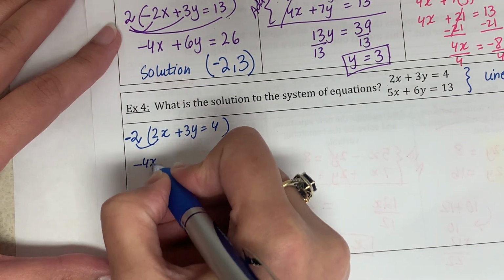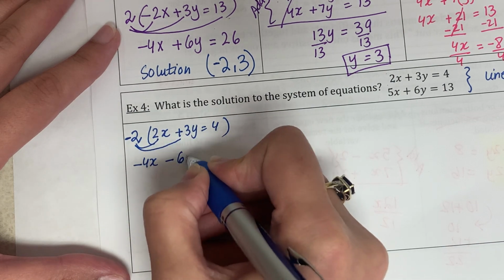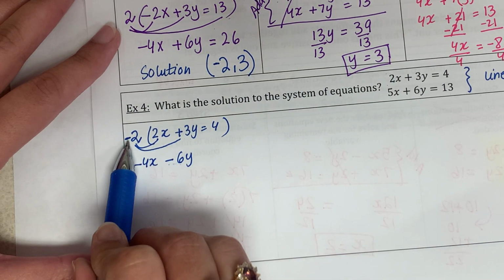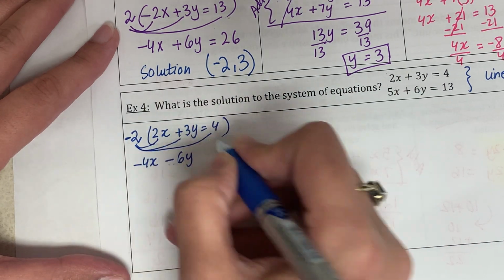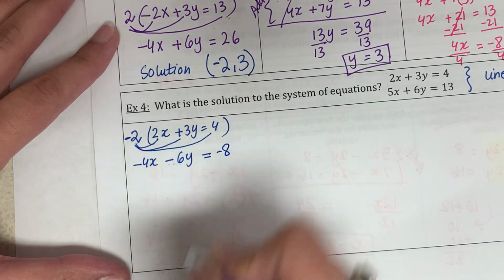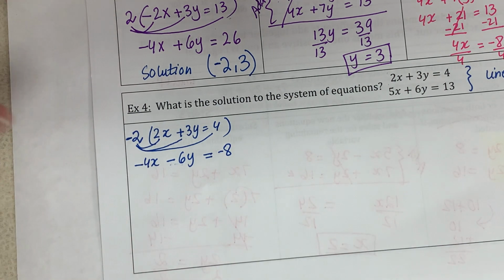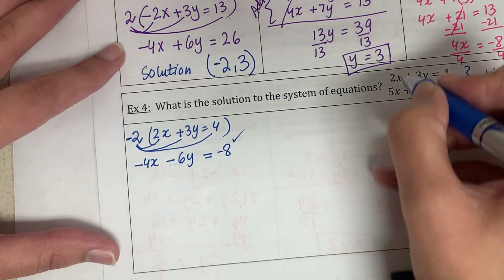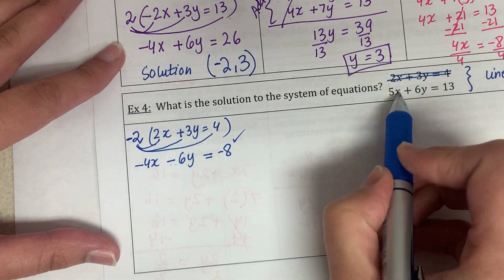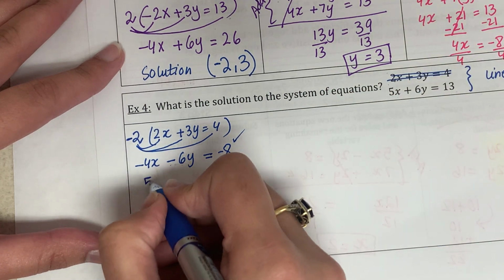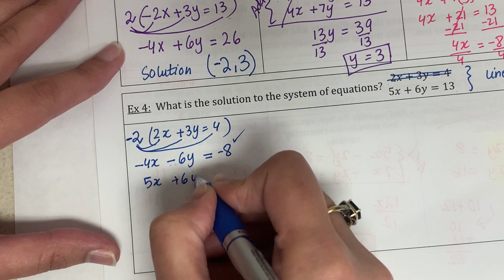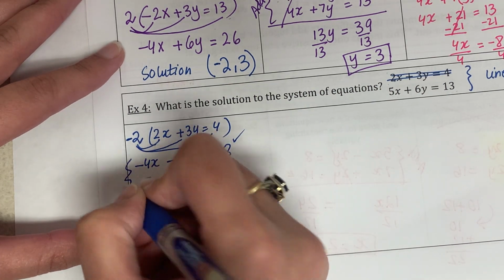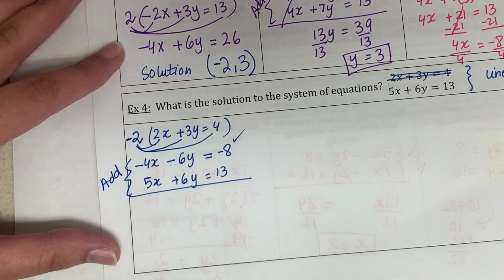Negative 4x, negative 6y. This was my goal. I needed to have a negative 6. That's why I multiply by negative 2. And then negative 8. There you go. This is my new equation. I'm going to use this. This is gone. And put in 5x plus 6y equals 13 down, and simply add them up.